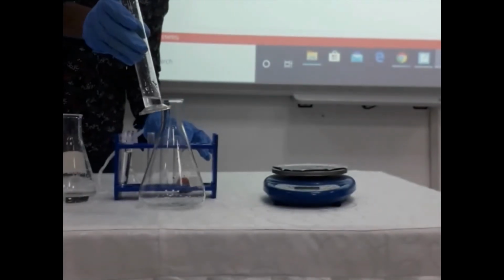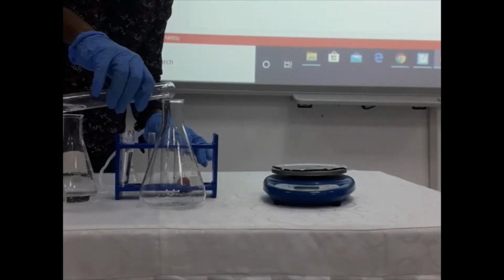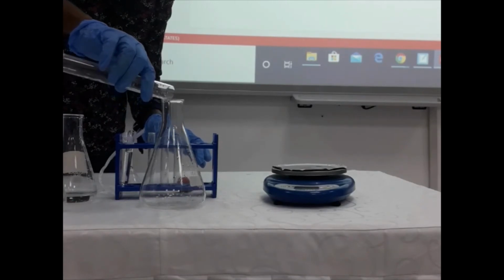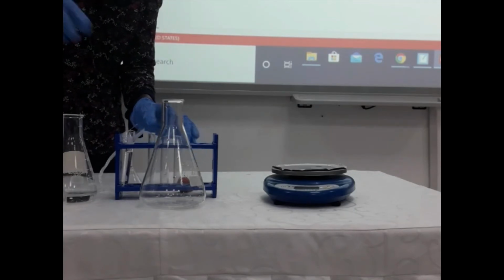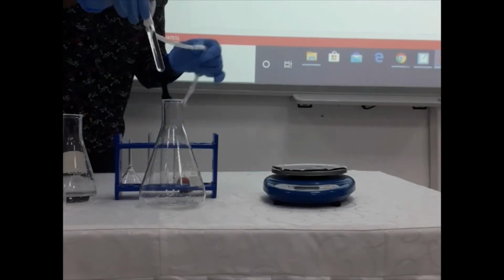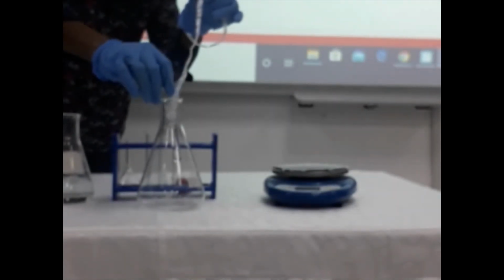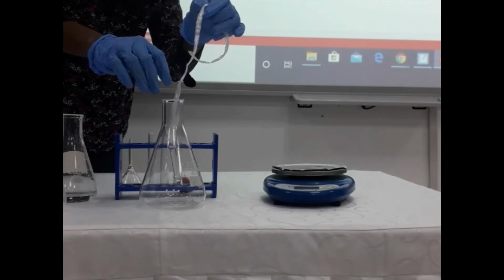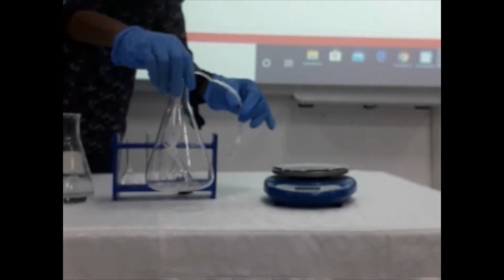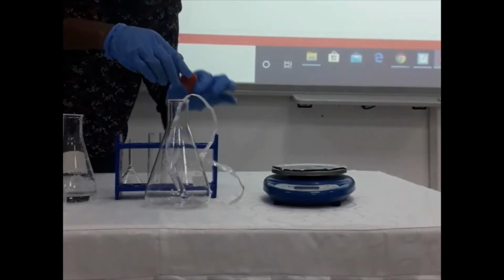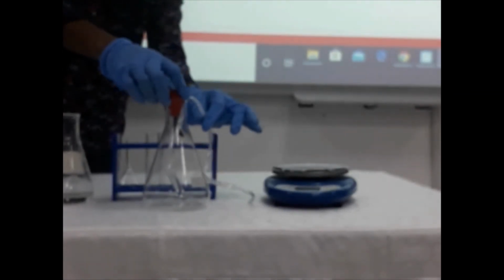Now I'm going to transfer this silver nitrate into a 500 ml conical flask. So the next step is I will drop down the test tube with the hydrochloric acid gently, not to allow the content to spill into the conical flask. And then I will cover with a cork.